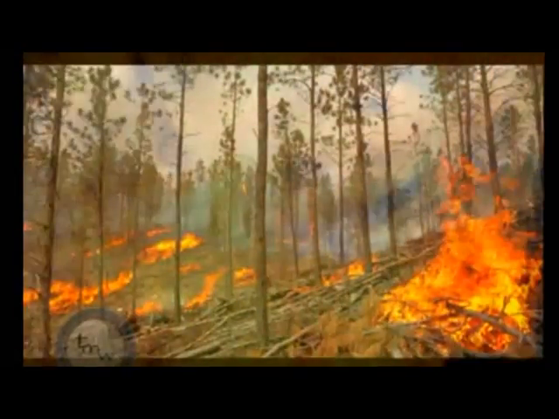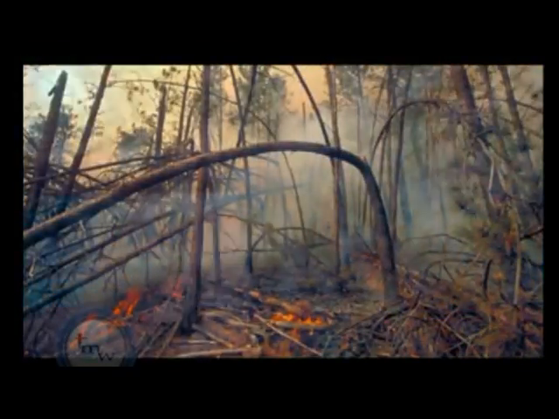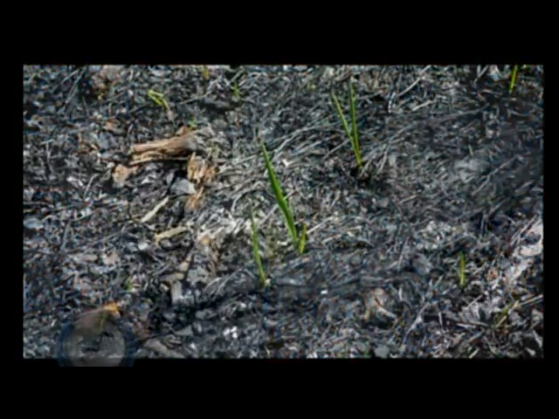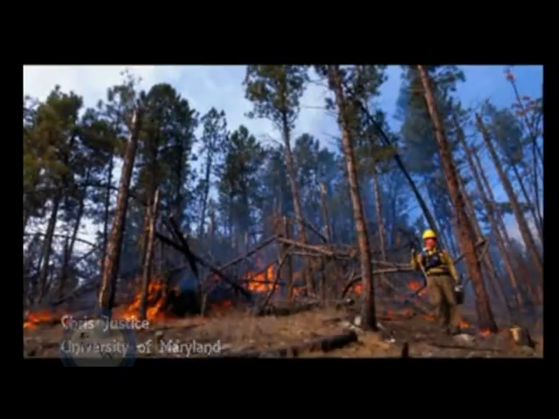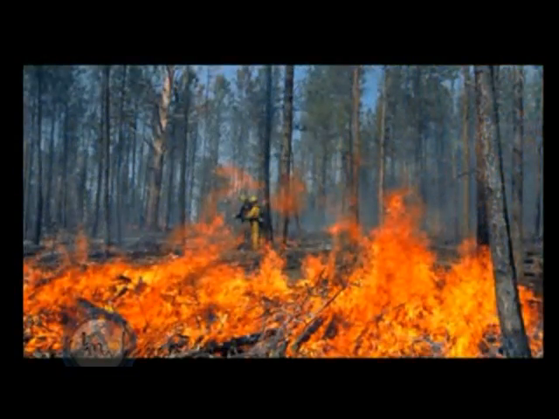There's a general sense from the public that all fire is bad, but in fact that's not the case. In some parts of the world you need fire to maintain the ecosystem, to stop shrubs from coming in and keeping the grass there and providing new food for animals. And so there's good fire and there's bad fire, and what the fire management community does is try to minimize the bad fire and maximize the good fire.